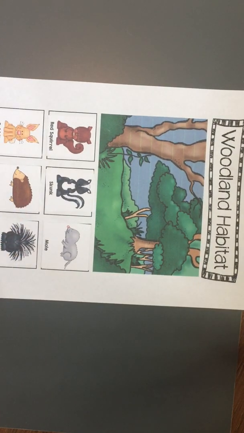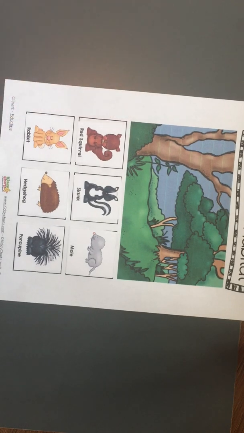Here are some woodland habitats. So these would be animals that live in the forest or the woods. Maybe you have some in your backyard. Like a squirrel, a skunk, a hedgehog, a rabbit.